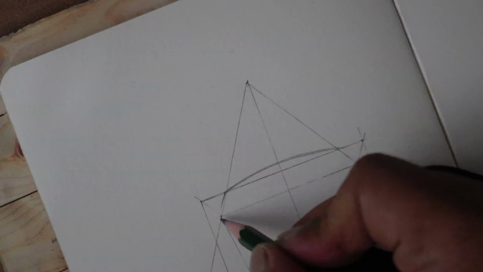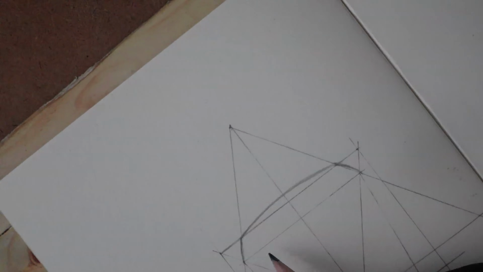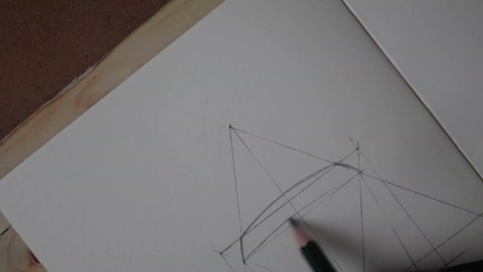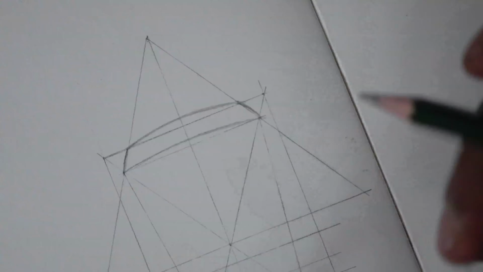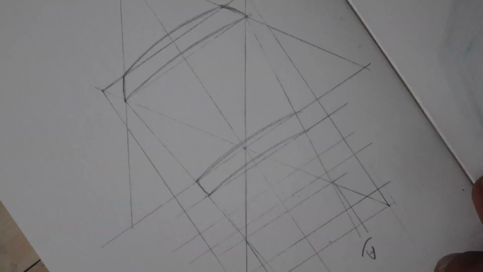Now from this side I will start, and from that side also, I will start adding slightly curved lines. This midline, I will add one more curve from this side. Acha, is it fine?